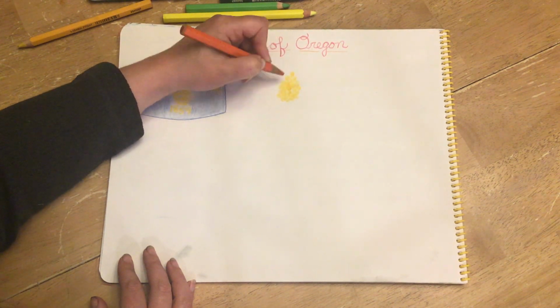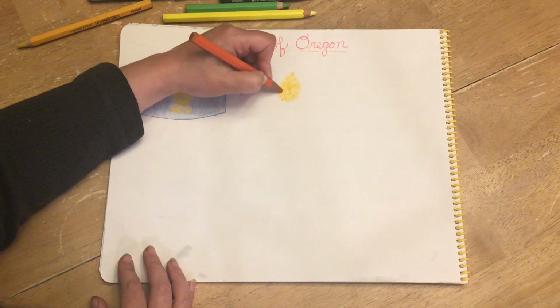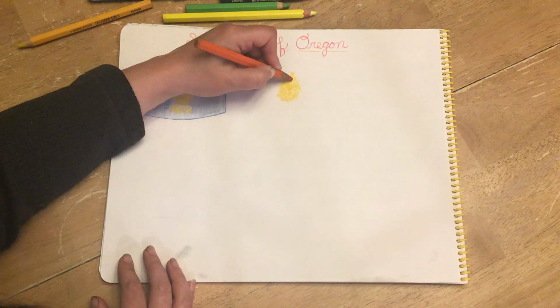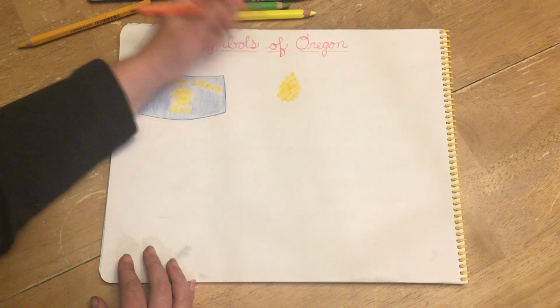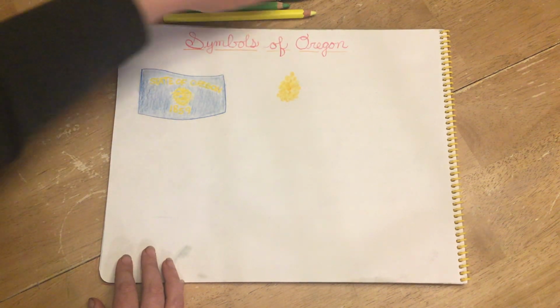Do a little shading. Some of you guys are getting really good at shading. Okay, there's our Oregon grape flowers.